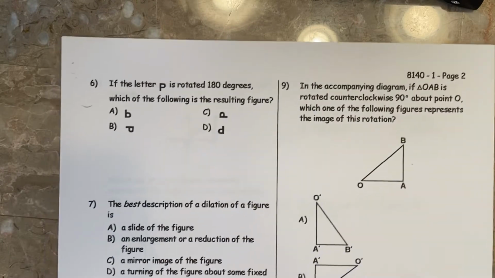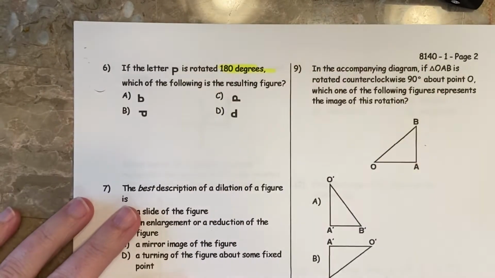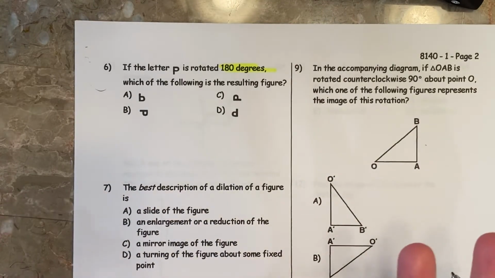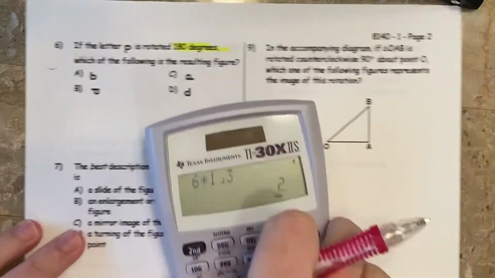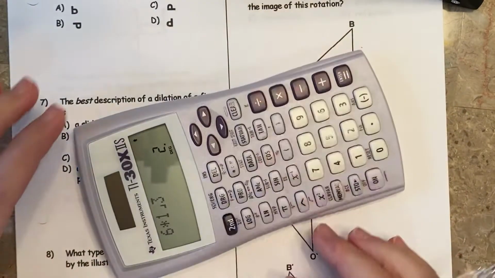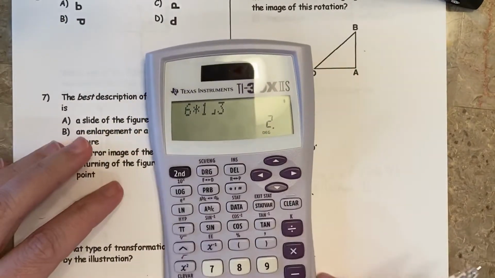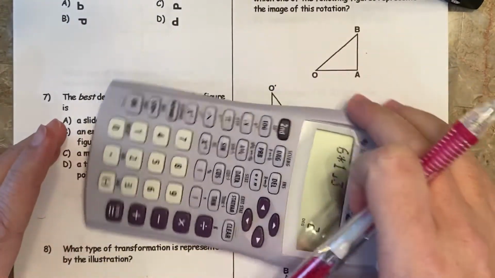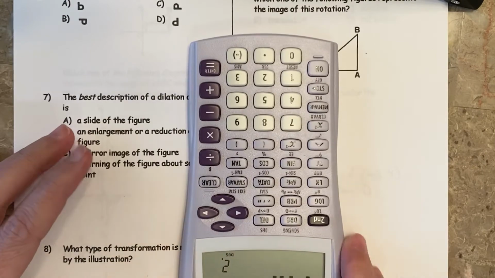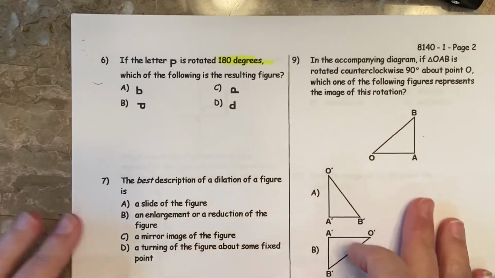All right, number 6, we want to rotate it 180 degrees. Now notice they don't tell you which direction. They don't say clockwise or counterclockwise. That's because, and I'll take my calculator and show you, if I turn it to the left, so counterclockwise, 180, or if I turn it to the right, clockwise, 180, that means 2 stops. They're the same exact thing. So they're never going to tell you if it says 180. If you turn it left or right, it does not matter.